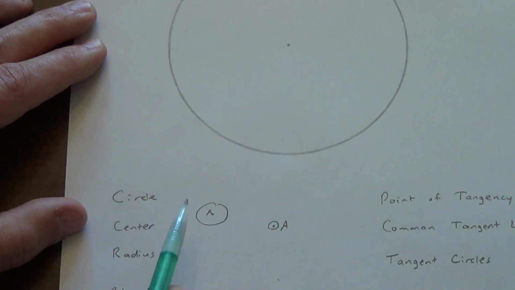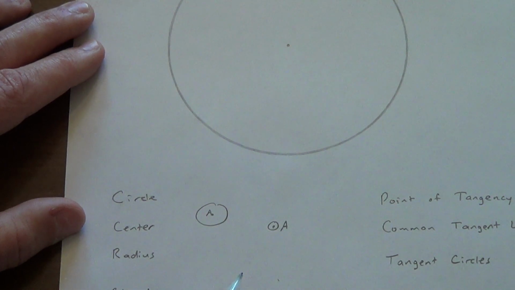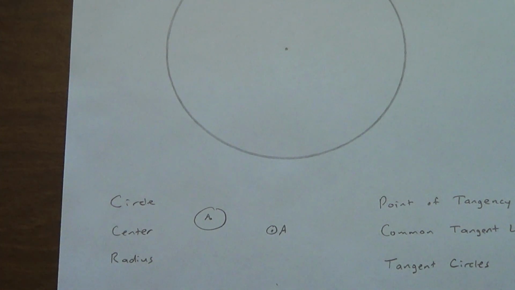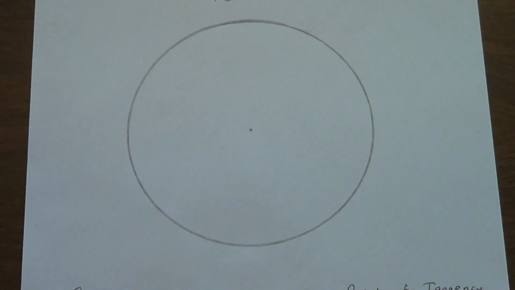Next term, radius. Now you guys are pretty familiar with a radius, and most of you, if I asked you what a radius was, you'd say, well, it's half the diameter. We have a slight problem there. We haven't defined a diameter yet. So we're not going to say it's half the diameter. Now that's a true statement. The radius's length is half of the diameter's length. But let's stay up in our picture here and talk about a radius.